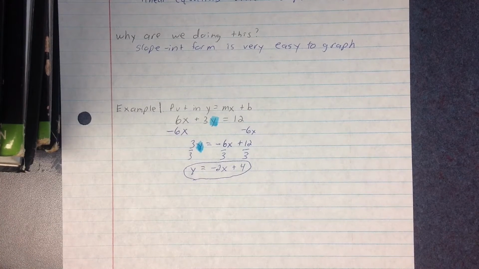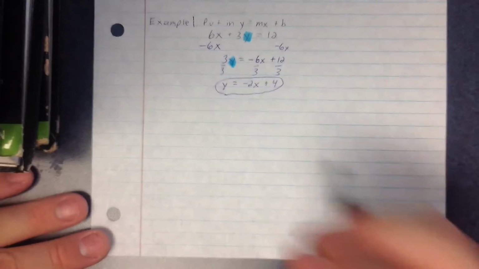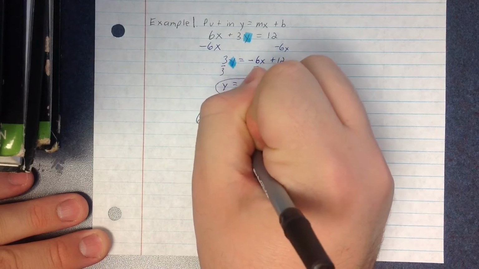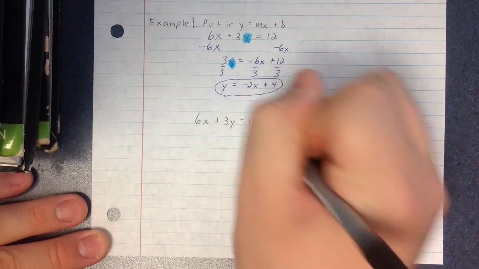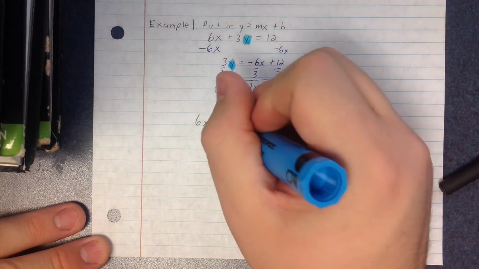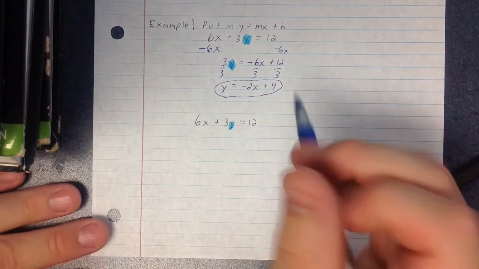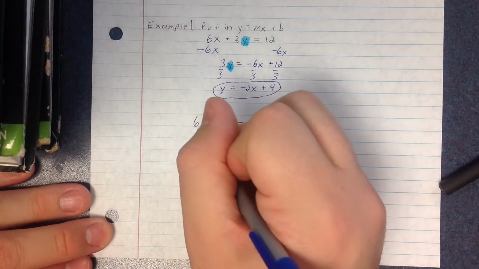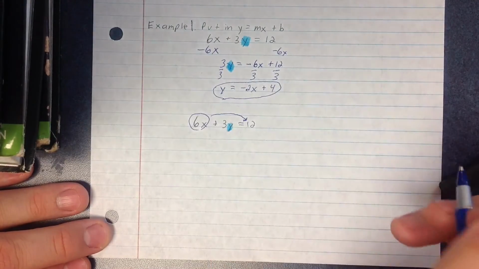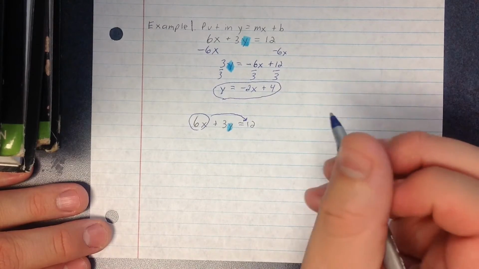If you don't like showing it like that, or if that's a little confusing, we can also think of it like this: I still want to get the y by itself. There's no way around that when we want to put it in slope-intercept form. But in order to do that, I need to put this 6x on the other side of the equal sign. If you change something to the other side of the equal sign, you have to change the sign.